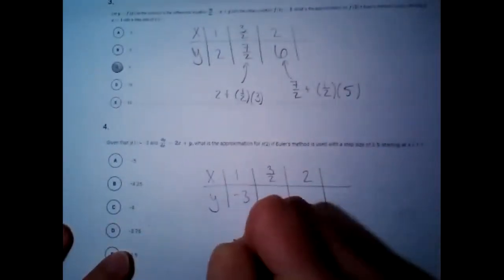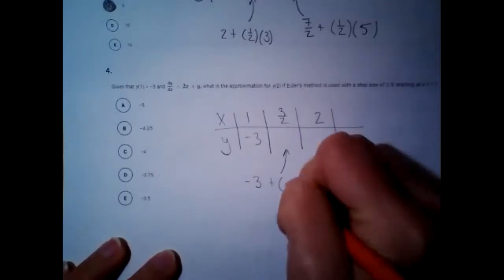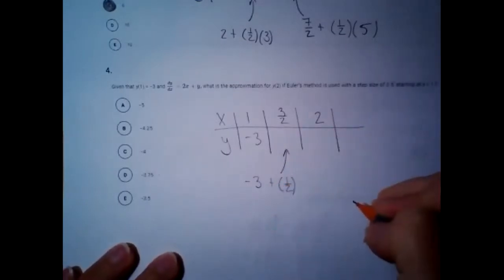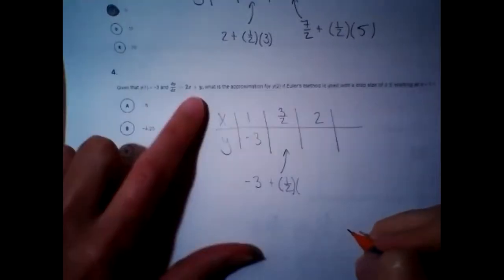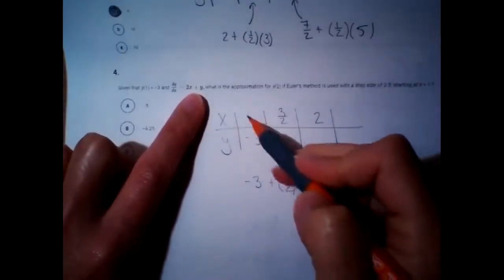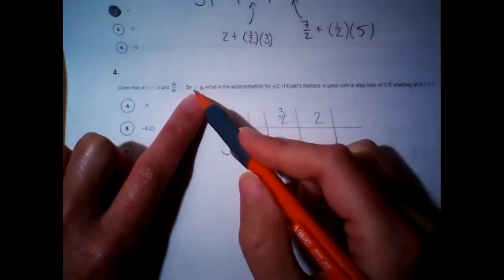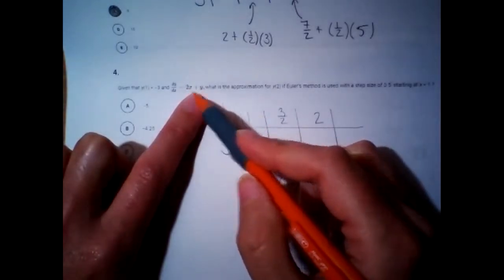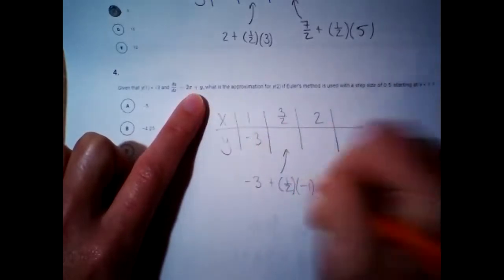So this one is going to be where we just were, so -3 plus the step size, which is a half. That's what we're counting by. And then times the slope. So we have to plug in these numbers to the dy dx. So if we put in 1 for x, that'll be 2 plus -3, which would be -1.